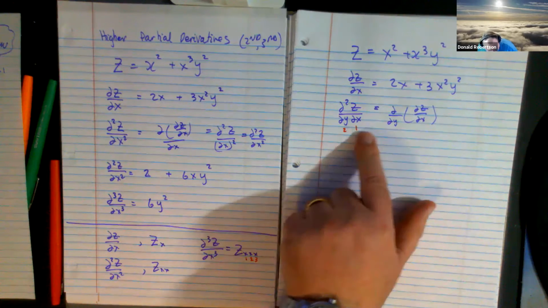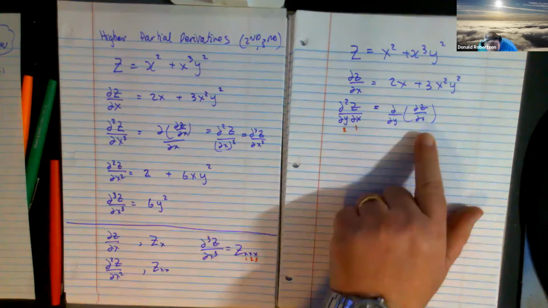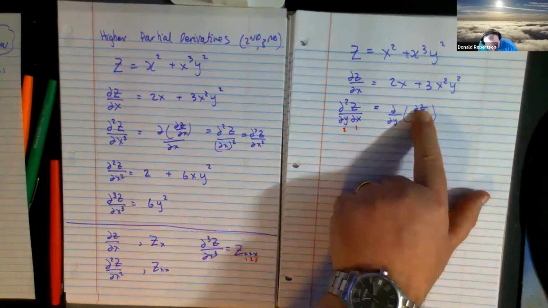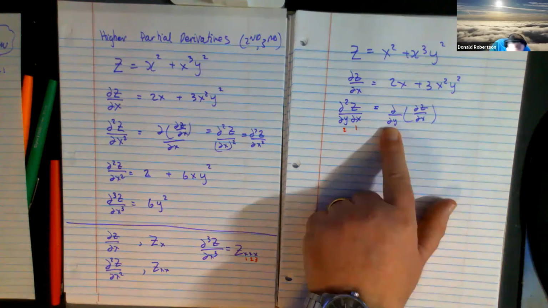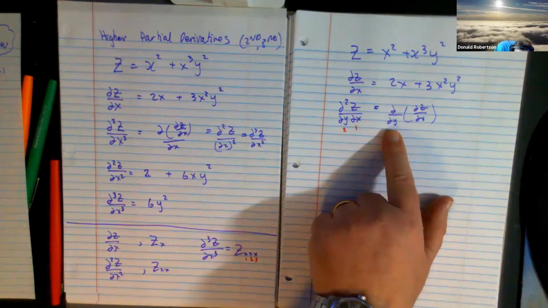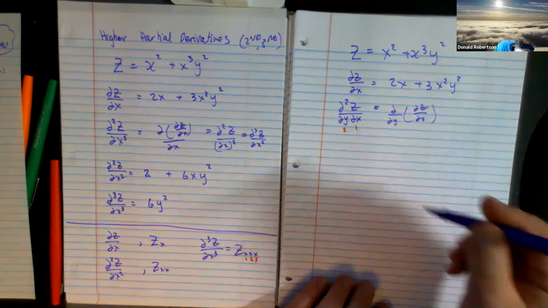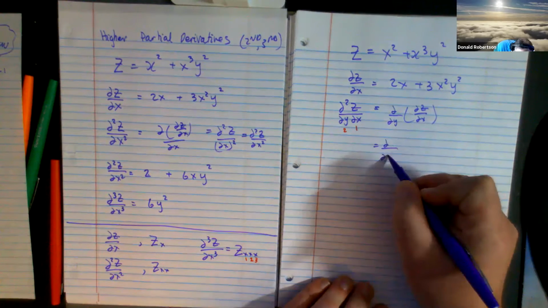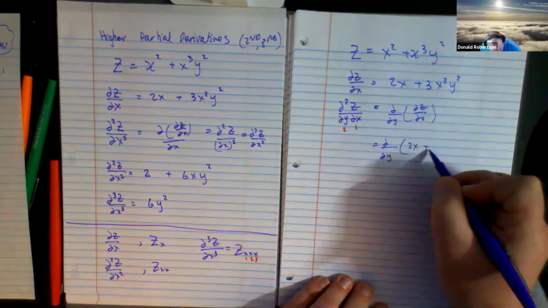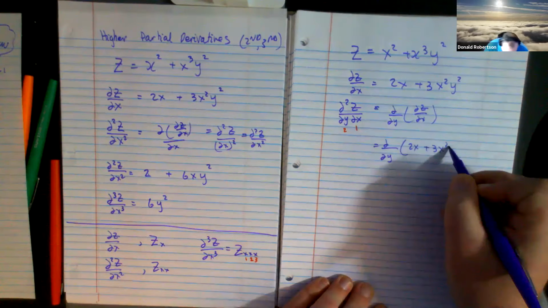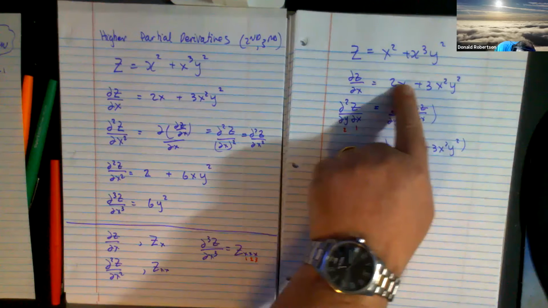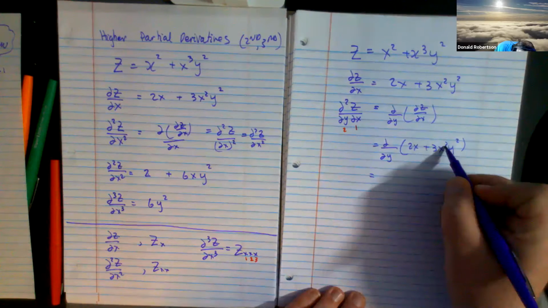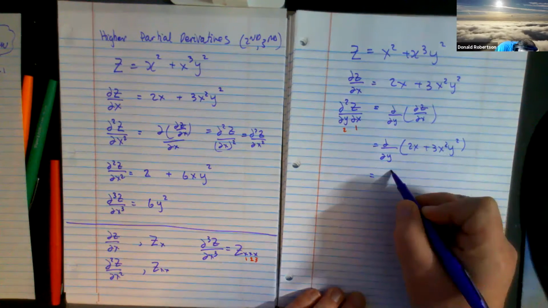It means you find the partial derivative with respect to x, and then whatever that is, you then do a partial derivative of this with respect to y. So if I was writing it out in the very long way, I would be finding the partial derivative of this with respect to y, and the answer I would get here is 6x squared y.